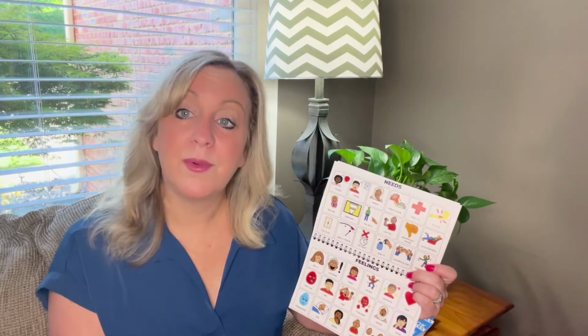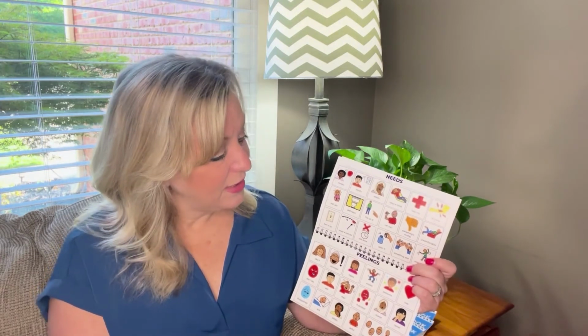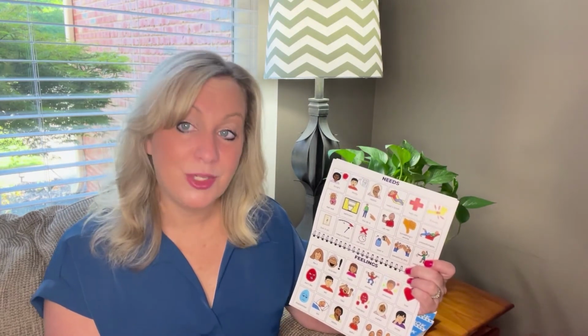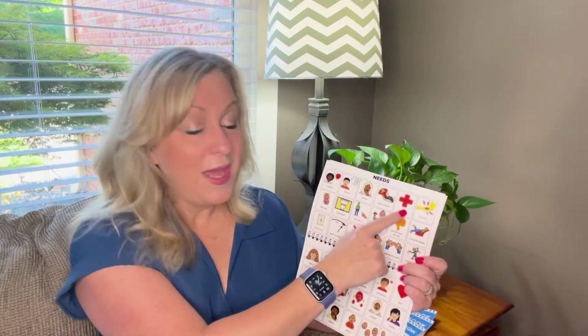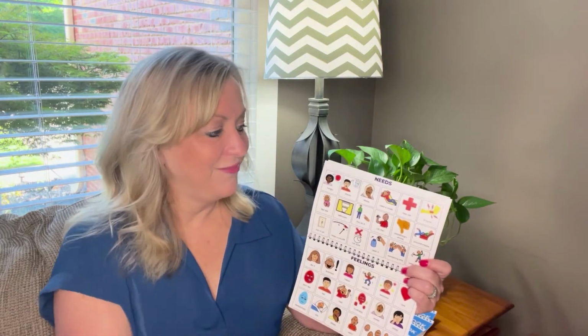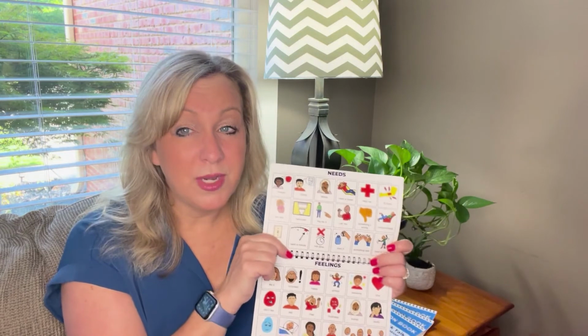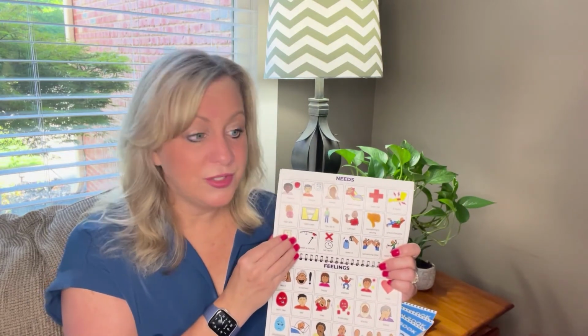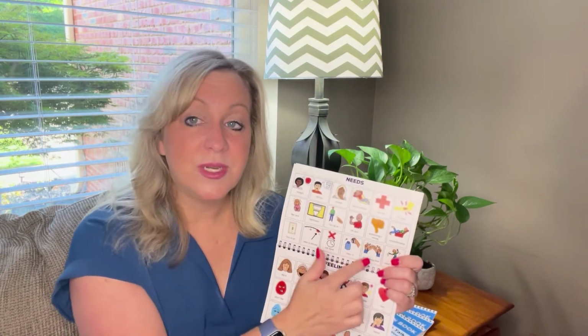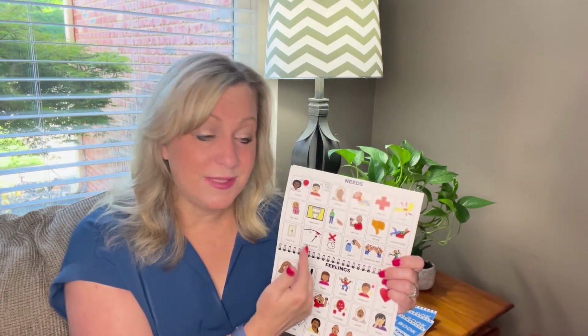The next page that we're going to look at is the page that allows us to express basic human needs. So you're going to see things, of course, like, I need to go to the bathroom. I need some help. Something hurts. I need a break. We want to model these. Remember, this is not for the students to use. It's for us to use, but we want to model these things for our student when they are not in a situation where they need to communicate these messages.